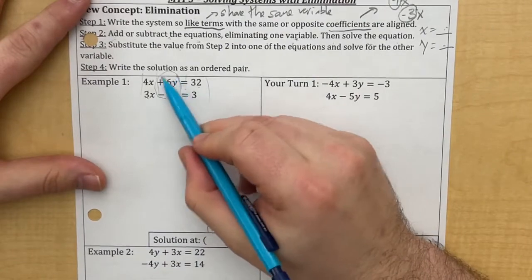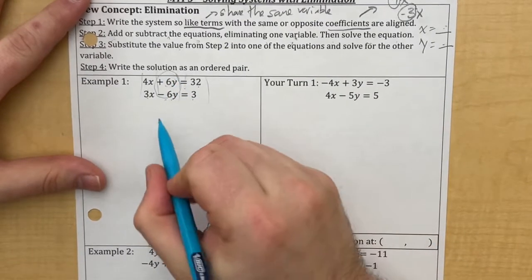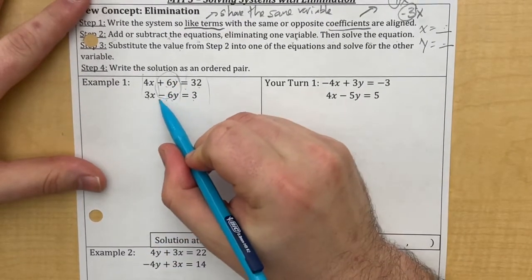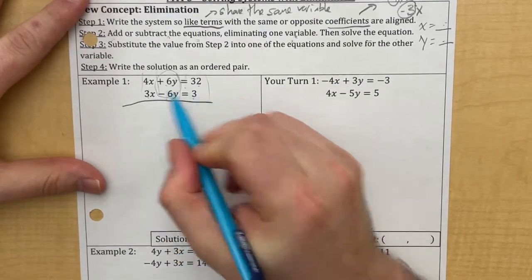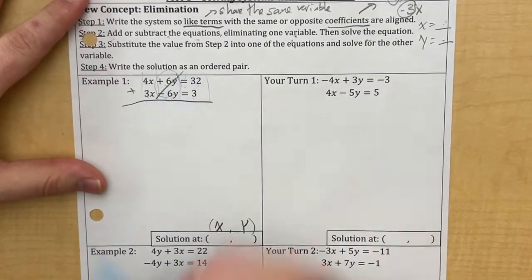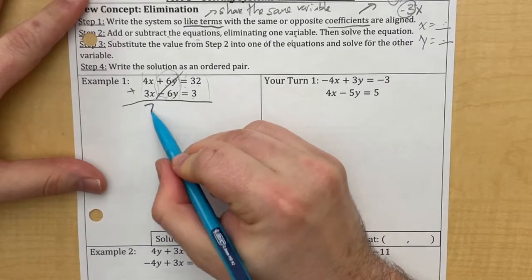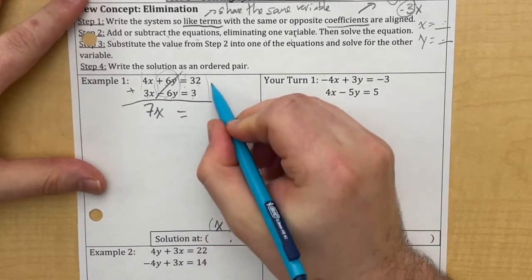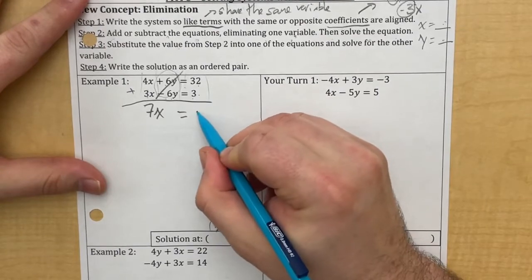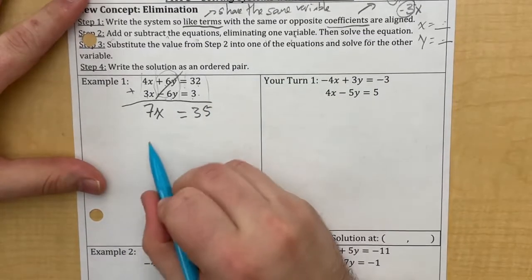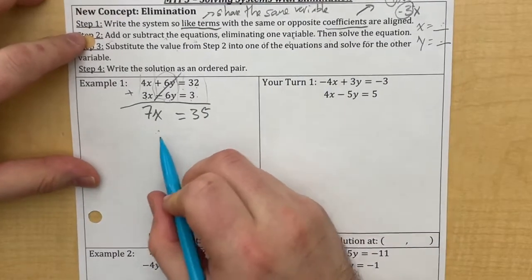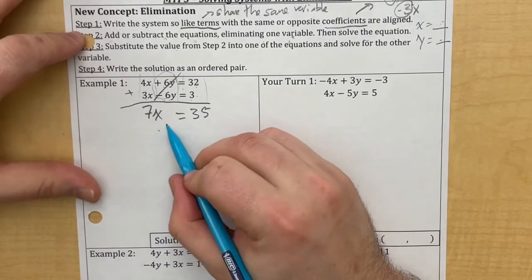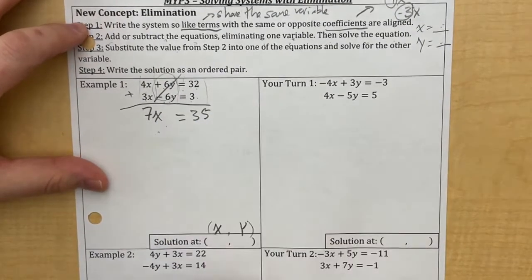So again, I'm looking to get a 0y right here. So the positive 6 and negative 6 are going to cancel out. So I'm just going to add these two equations together. That means I have 7x, the y's cancel out, so I have equals, and then 32 plus 3 is going to be 35. So notice how in that step number 2, I should just have one variable left over, meaning one of these letters.